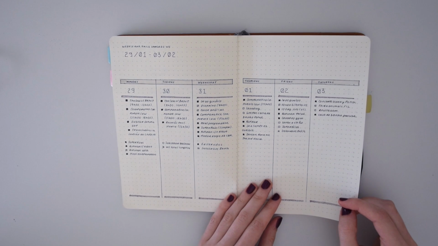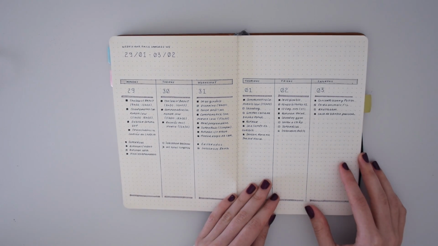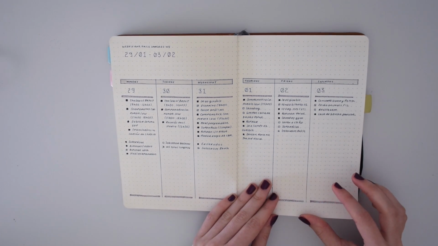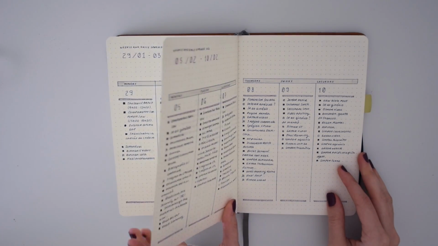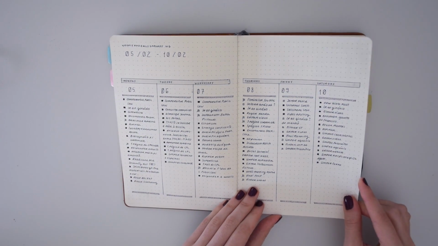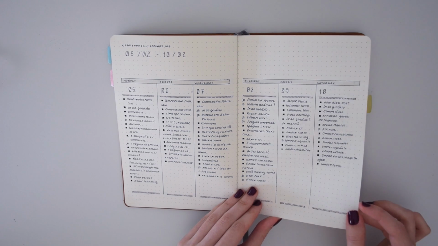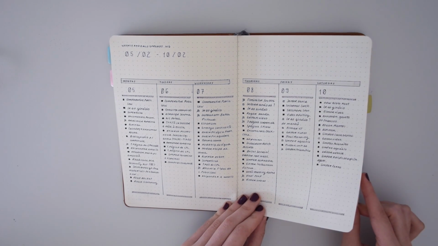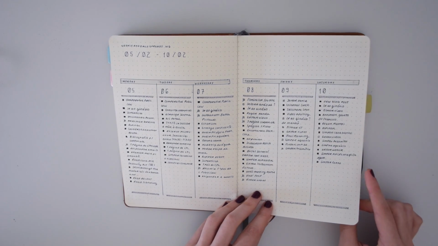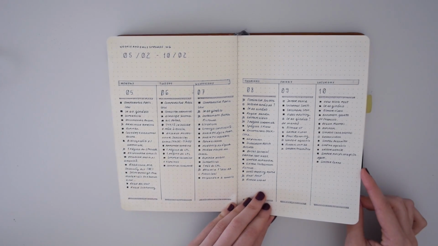So it's the exact same thing, 6 days, no Sunday whatsoever, my main tasks, main events, and so on. And this went on for 3 or 4 or 5 weeks, I guess. And I've changed it a little bit as I was experimenting with different layouts.